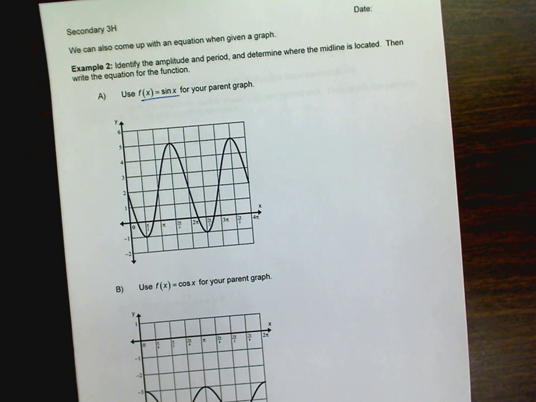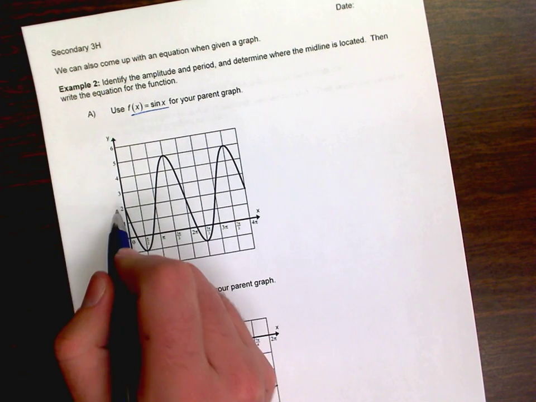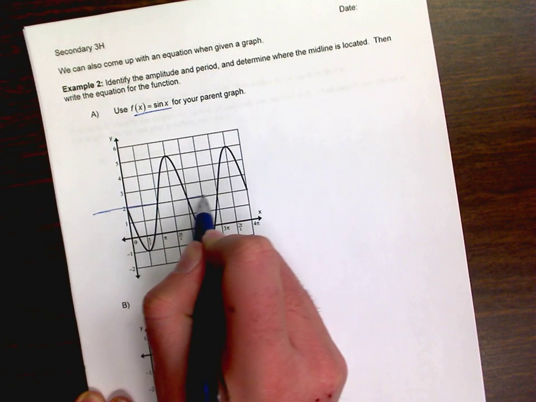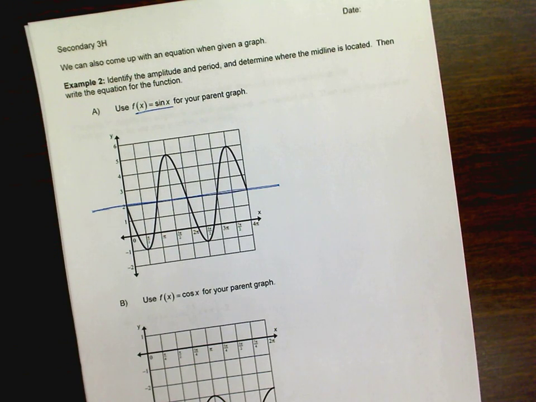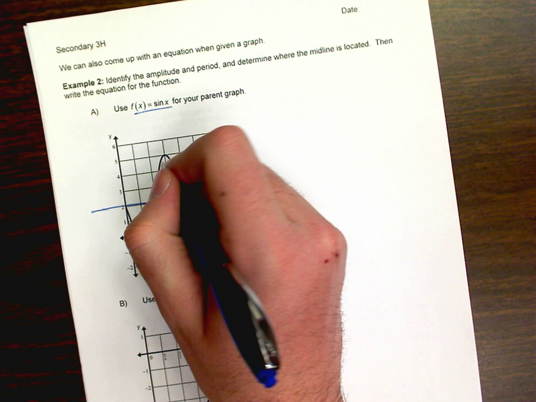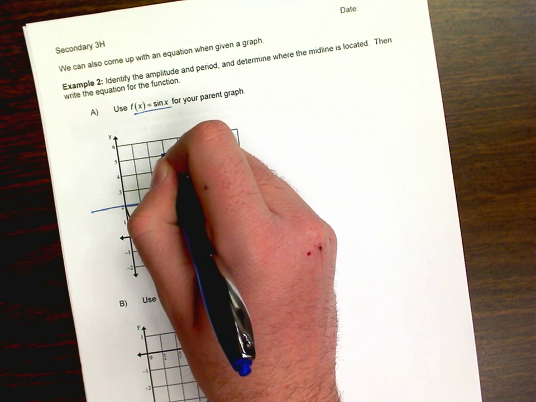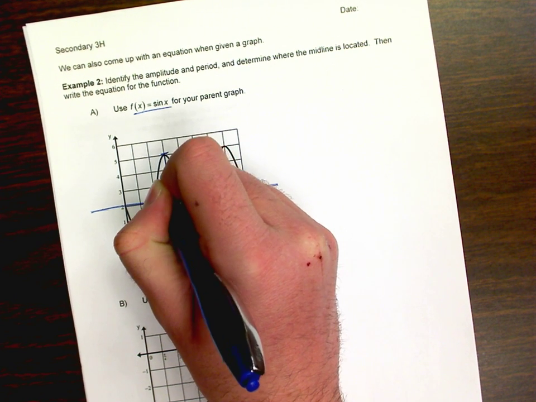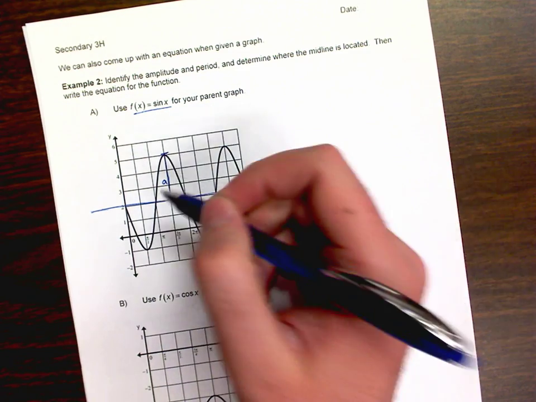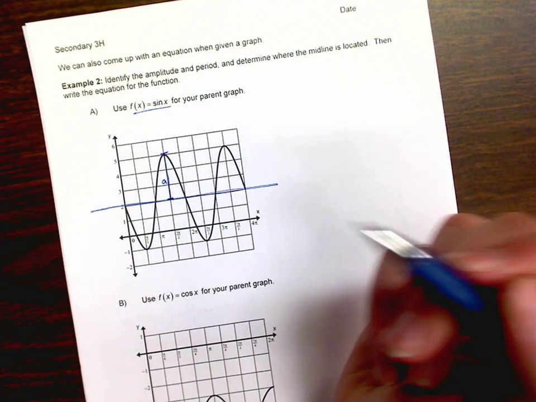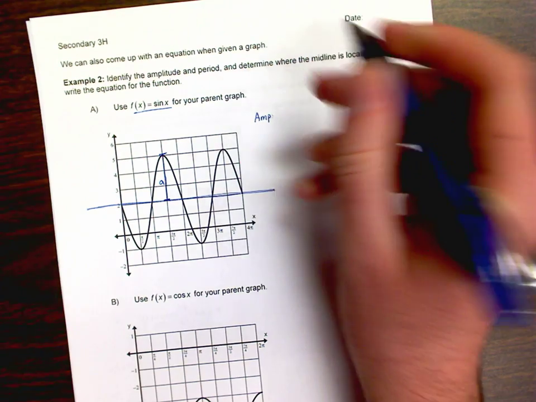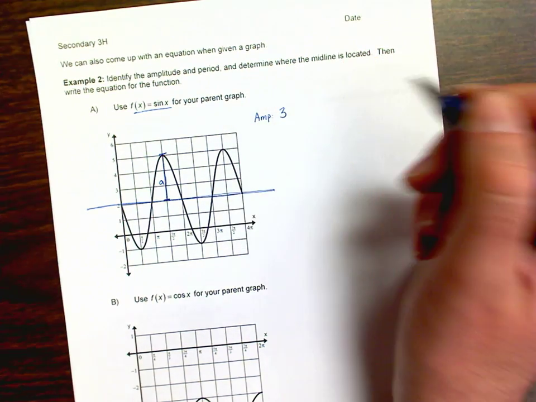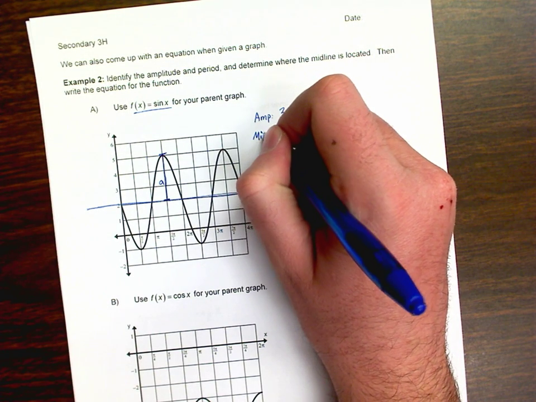Okay, and also you can just kind of tell that this line right here at y equals 2 is cutting it in half. There is an equal amount of space above and below, which means the distance from the top to the bottom here, that's a, which happens to be from 2 up to 5. So my amplitude is 3, from 2 to 5. My midline is at y equals 2.